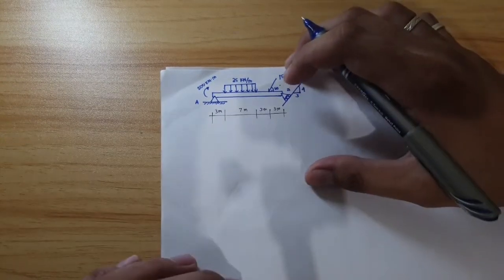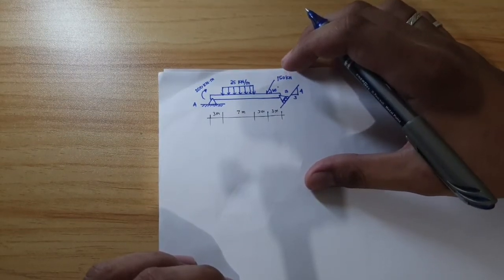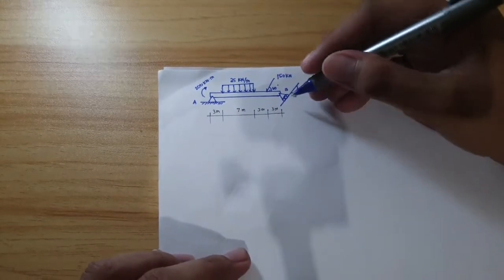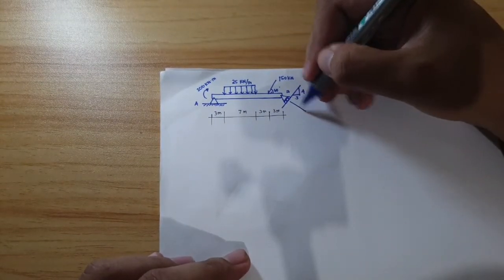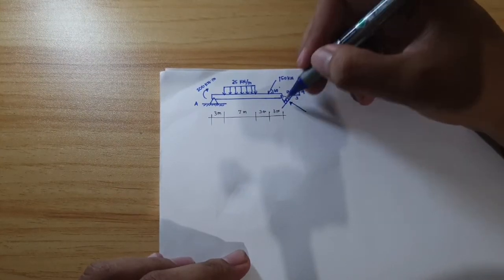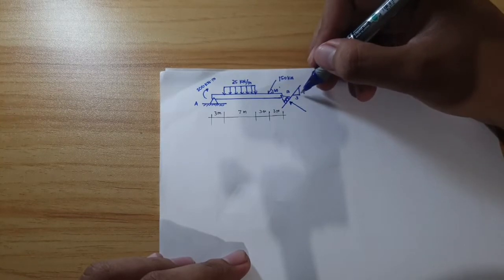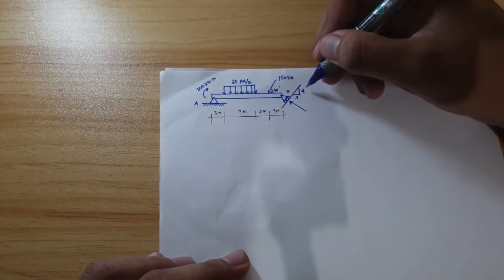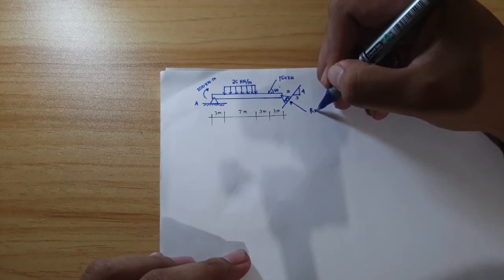Okay, so the first required is to compute the reaction at B, which is RB. B is inclined with a run of 3 and a rise of 4. So this is RB, which is the first unknown.